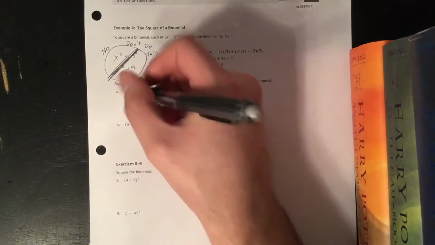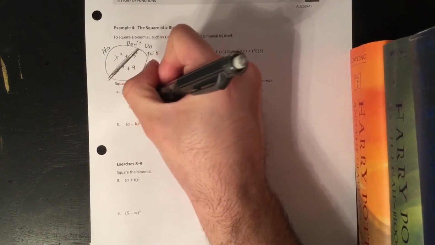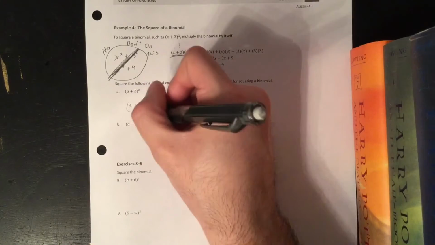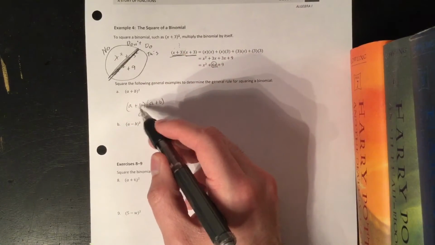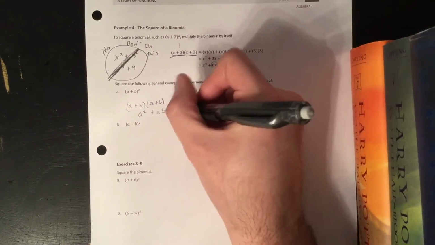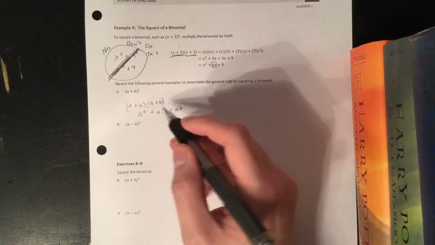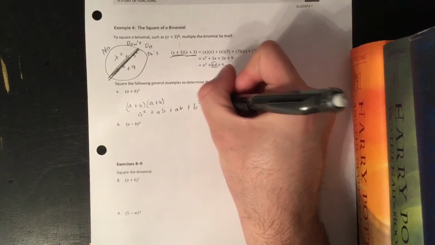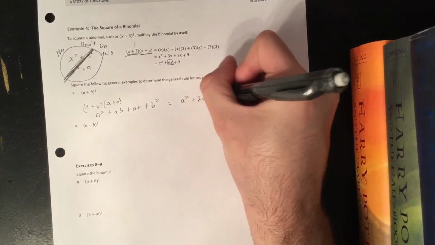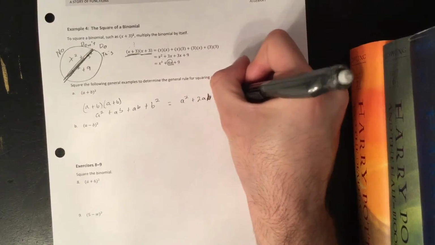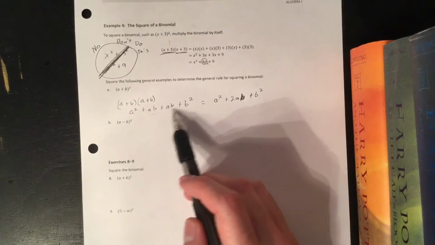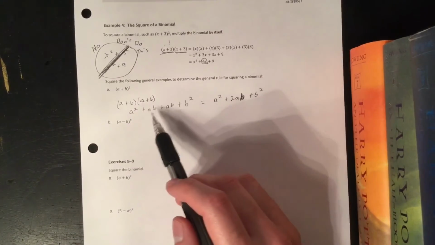So if we're squaring these ones, a plus b squared, it'd be a plus b times a plus b. And we're going to get a squared, and it'll be outside, so a times b, plus ab. Inside, b times a, so plus ab. And then last, b times b, b squared. So that's going to be the same as saying a squared plus 2ab plus b squared. The reason it's 2ab is because you have an ab here and another ab. You're adding them together.